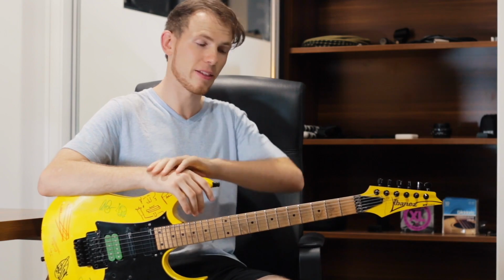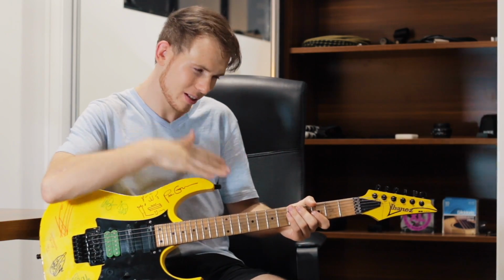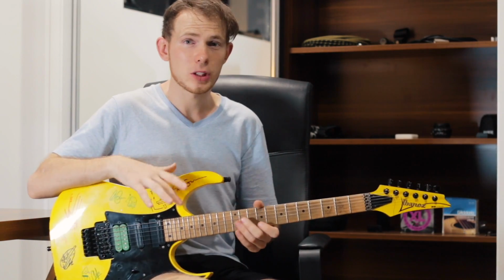I'm going to show you one of, if not the best visualization method for your guitar. This will help you see the fretboard a lot clearer and hopefully encourage you to tie in what you see with what you hear. So today we're going to be talking about CAGED.